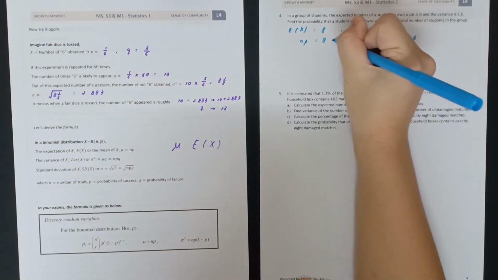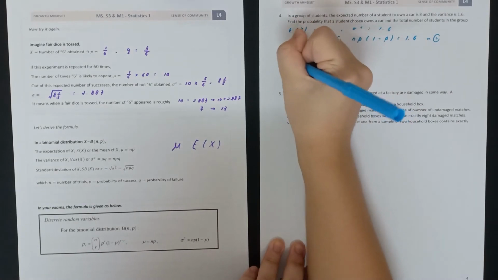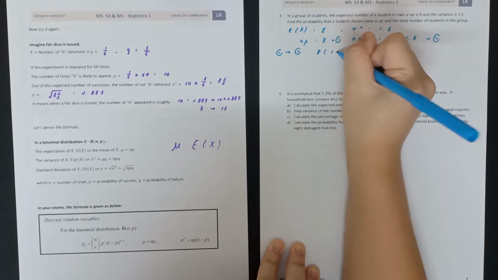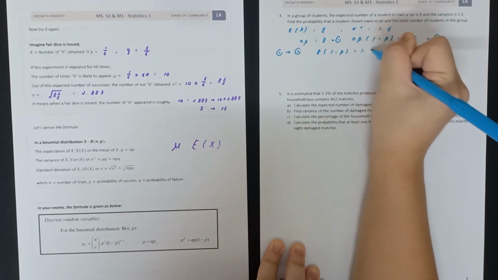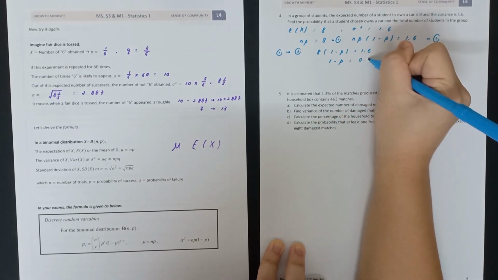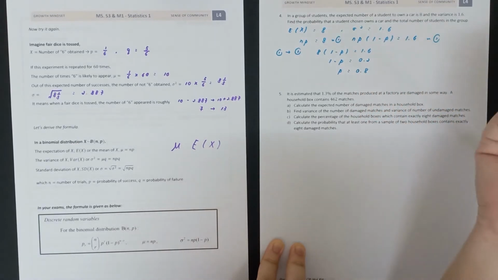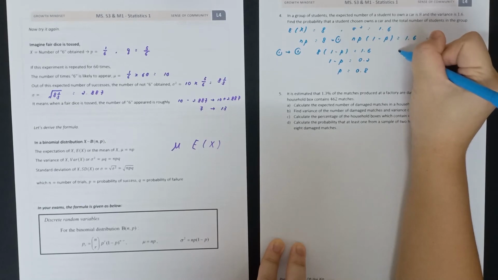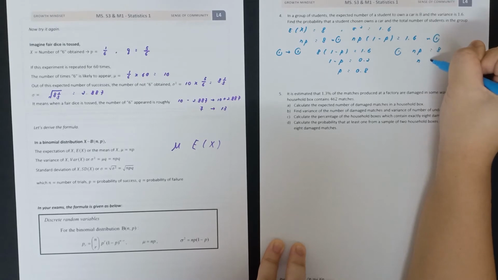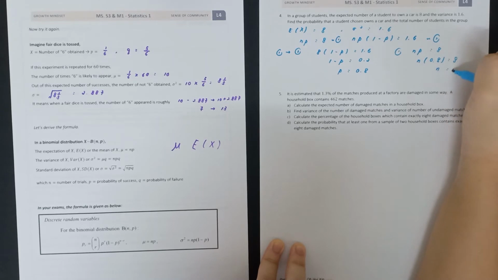Okay, so this is my first equation, then this is my second equation, then now I'm going to do the same thing. Okay, so I have 8(1 - P) equals 1.6, so 1 - P is basically equal to 0.2. Okay, so P will be equal to 0.8. Then after that I go to my first one, which is NP equals 8, and then N will be equal to 8 over 0.8, and then N will be equal to 10.